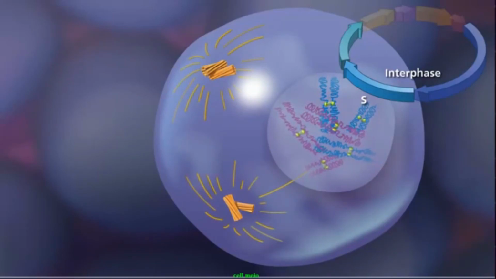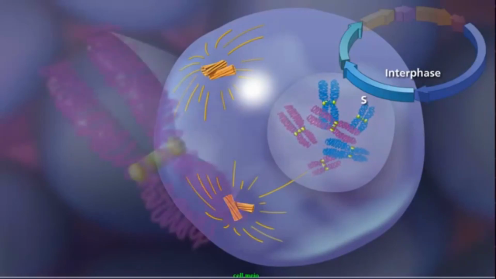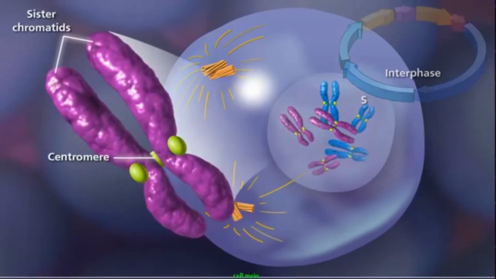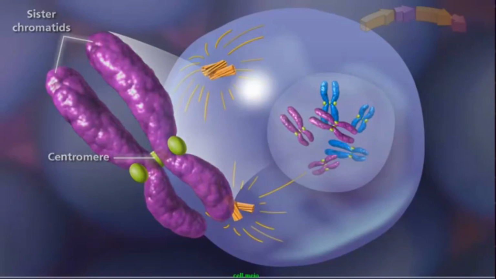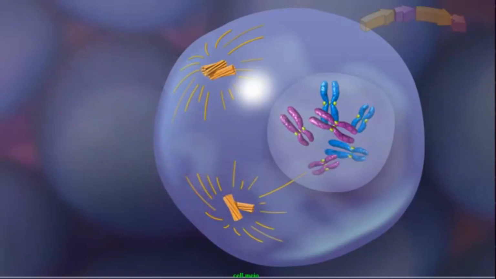Sister chromatids remain attached at the centromere and condense as the cell enters prophase I of meiosis. Up to this point, the cell looks similar to mitosis, but 2 events occur in meiosis that do not occur in mitosis and lead to genetic diversity.